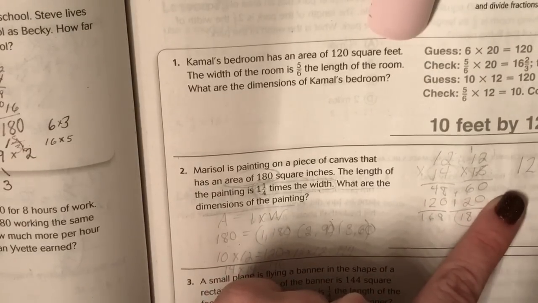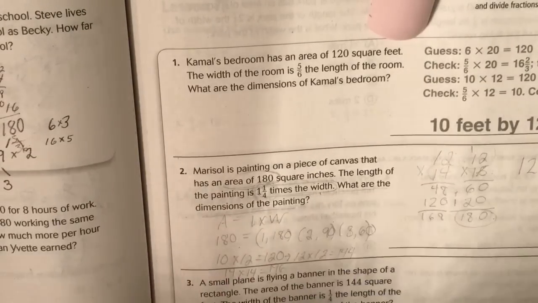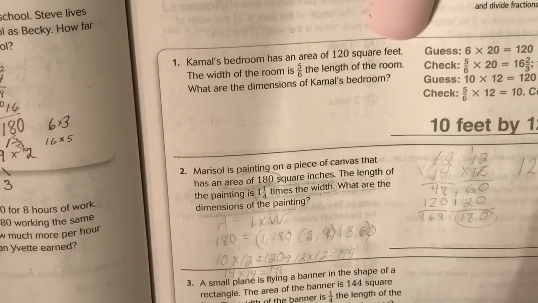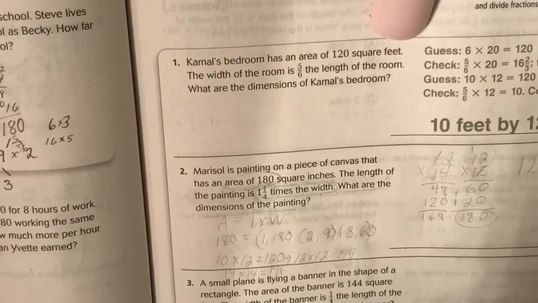12 times 1 1/4. Okay, so I know that when I multiply by a fraction, the easiest way to do it would be to turn this into an improper fraction, which would be your whole number times your denominator and adding it into your numerator. So 1 times 4, I'm going to add 4/4 to my 1/4, and now I'm going to multiply 12 times 5/4.